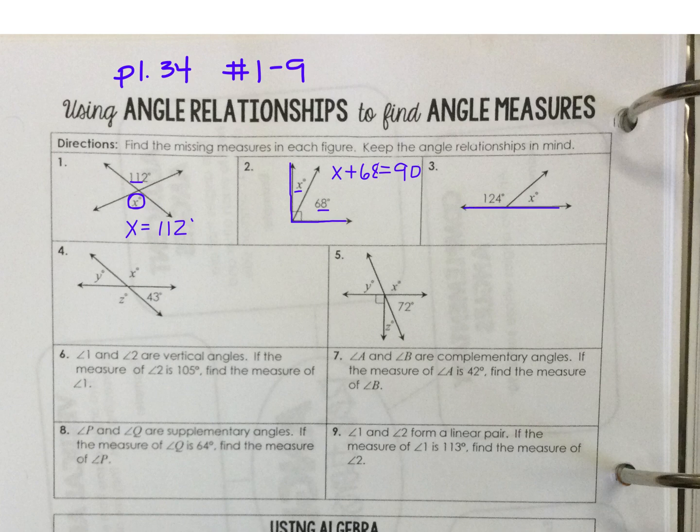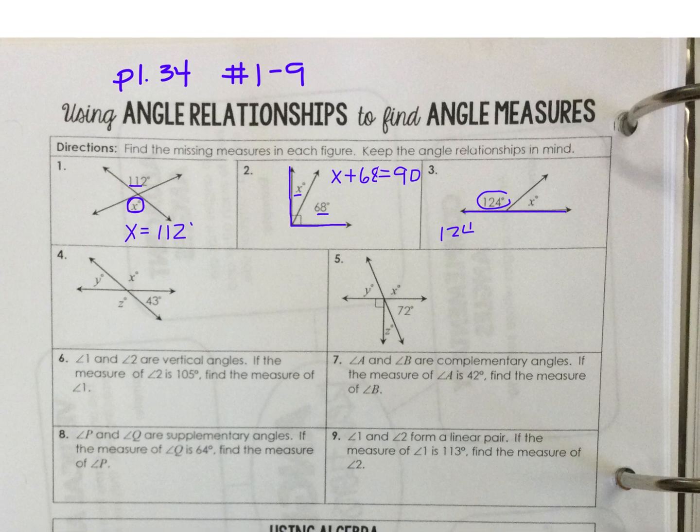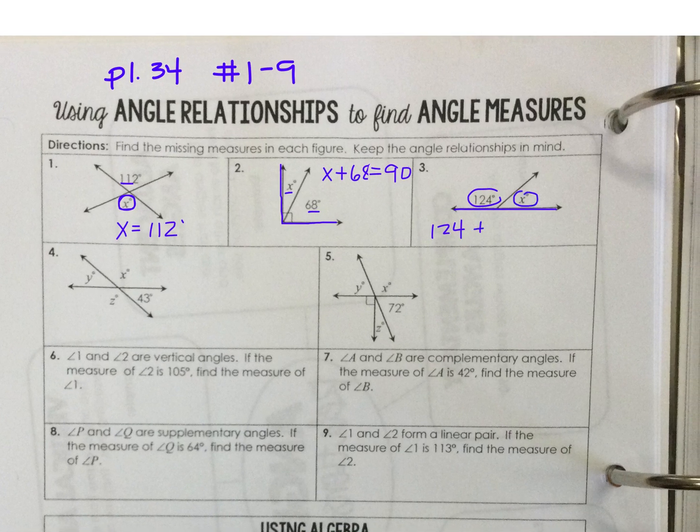This one, I have a supplementary angle. So I've got a part plus a part equals, the whole thing is a straight line, which is 180. So figure out what X is. I want you to do this one on your own.